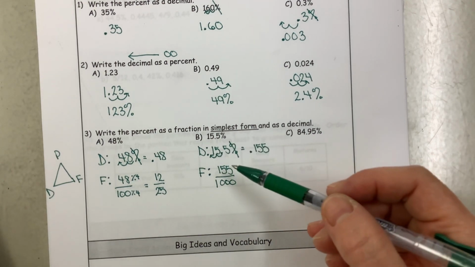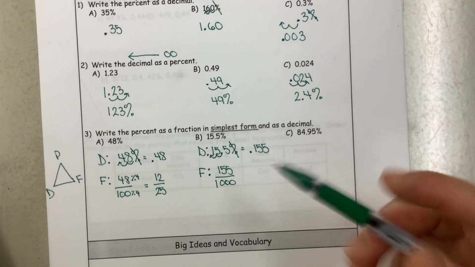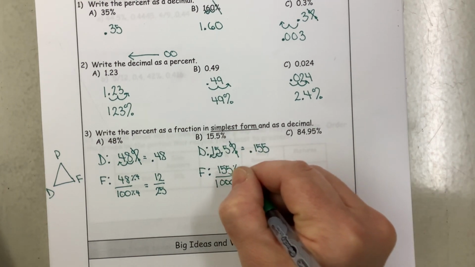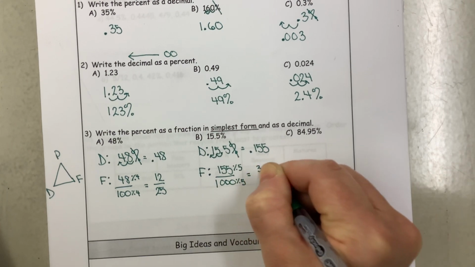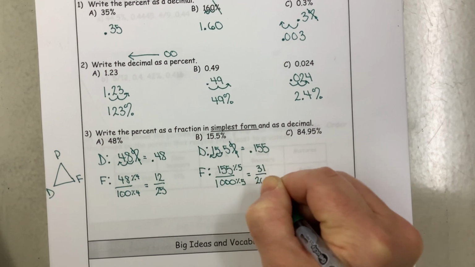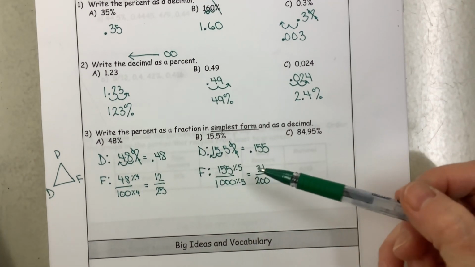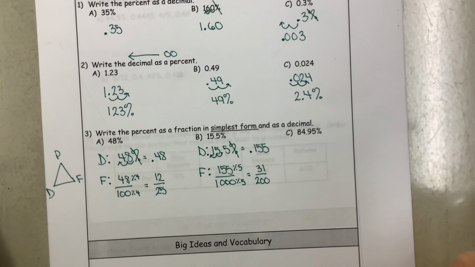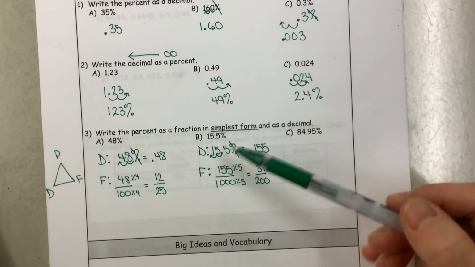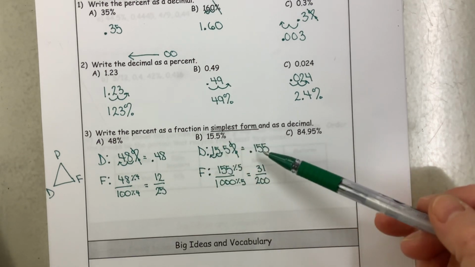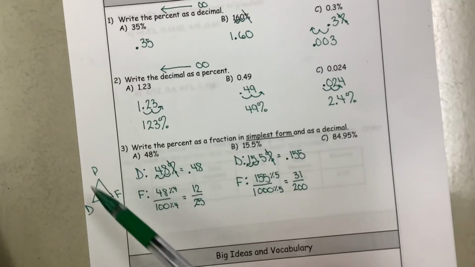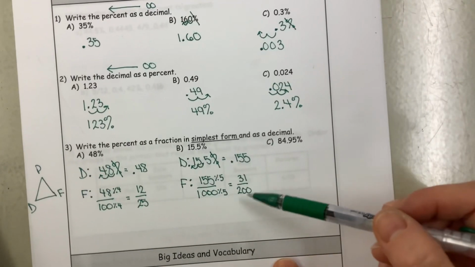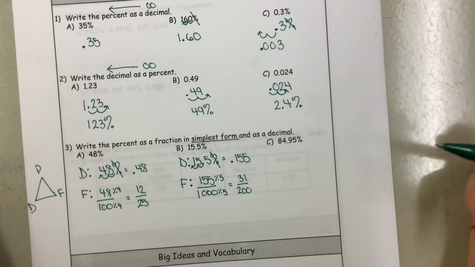When I look at this, I see lots of 5s, and I know 5 can go in here, so if I divide the top and the bottom by 5, I get 31 over 200. 31 is not going to work to reduce again, so it's just done there. Okay, again, you can see 15.5%, 0.155, 155 over 1,000 is all the same. The fraction has just been renamed from that point.